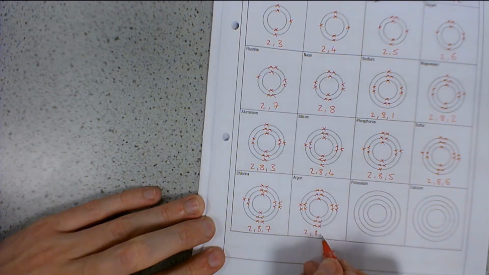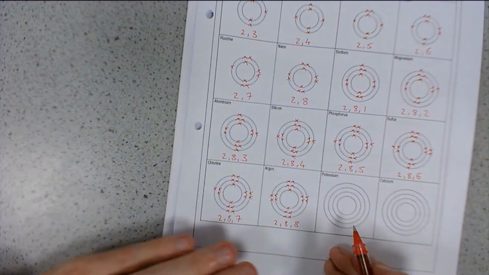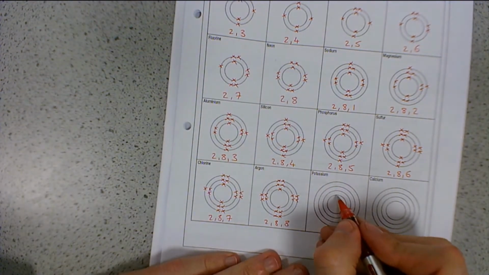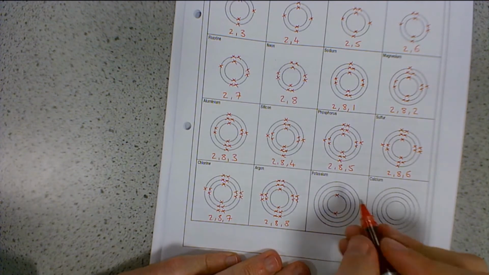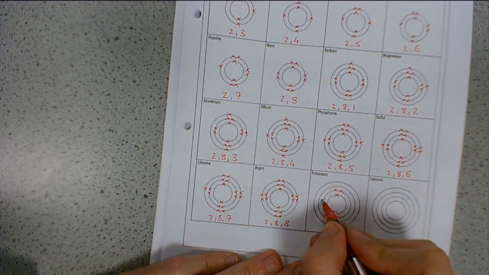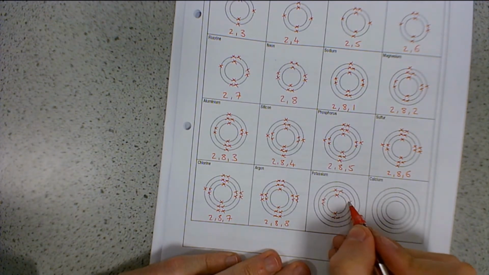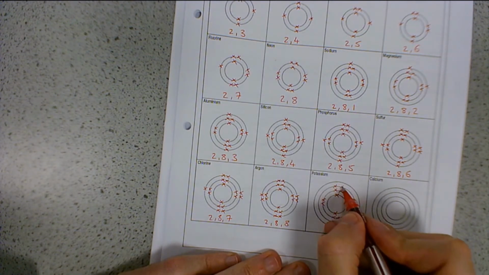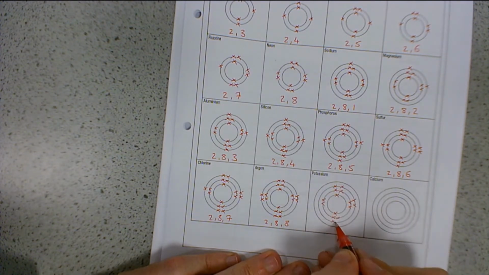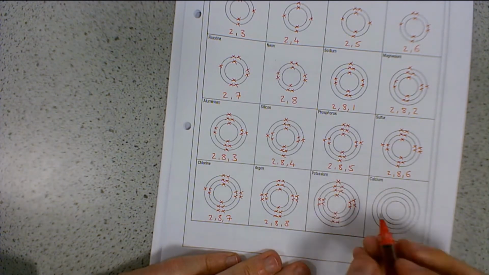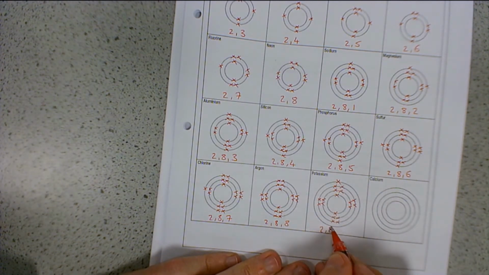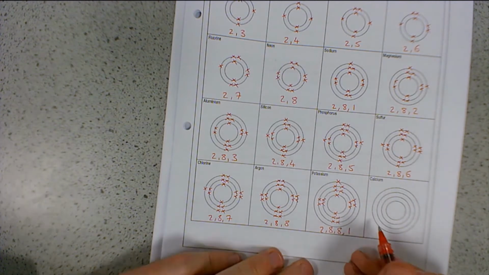2, 8, 8. Potassium, atomic number 19, so 2 in the first shell, 8 in the second shell, also 8 in the third shell, giving us 18 electrons. We need 1 more, goes into the fourth shell. So 2, 8, 8, 1.